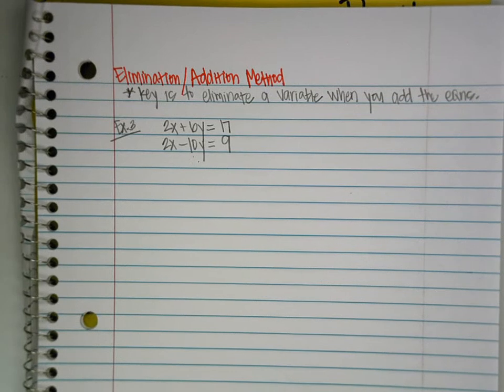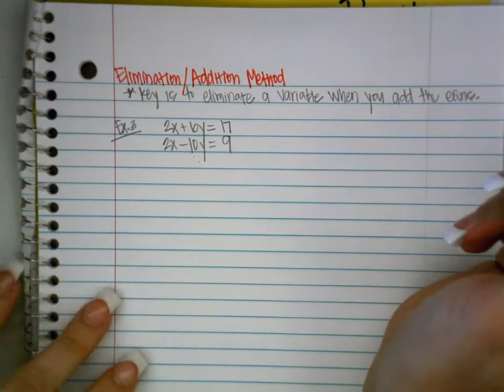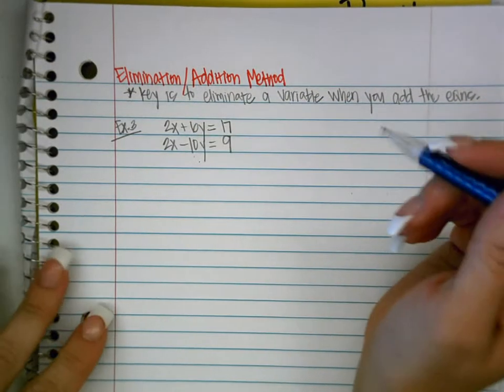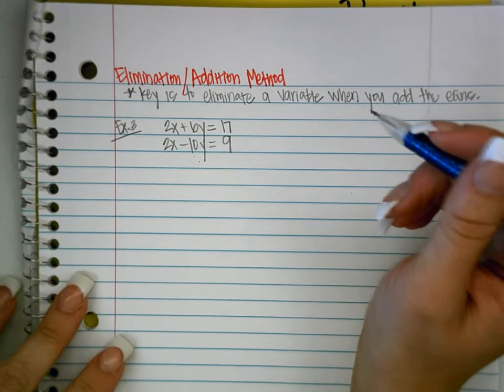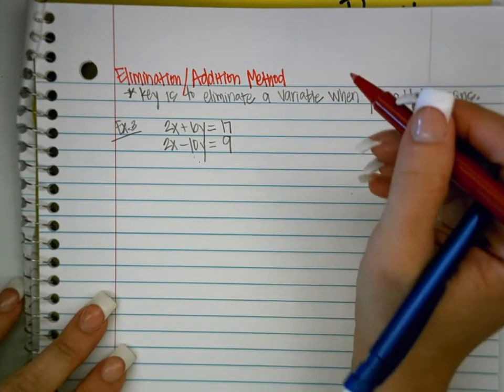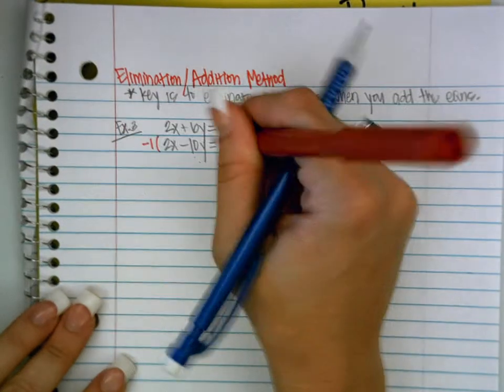So here, instead of getting a variable all by itself, we want to add the 2 equations together and cancel something out. Okay? What do you think I want to try to cancel out in this first one? The x's, right? If I add them together, will they cancel out right now? No. But what can I do to make them cancel out? Multiply one of the equations by -1. Doesn't matter which one. I'm going to choose to multiply the second one by -1.